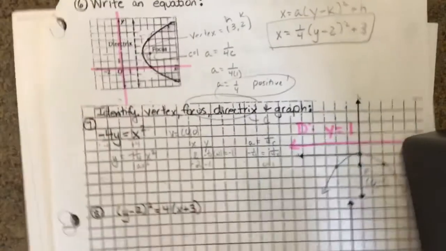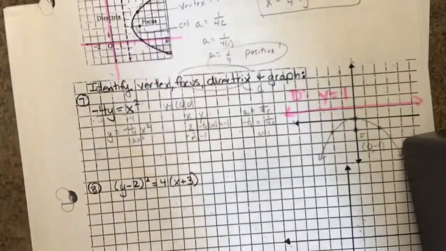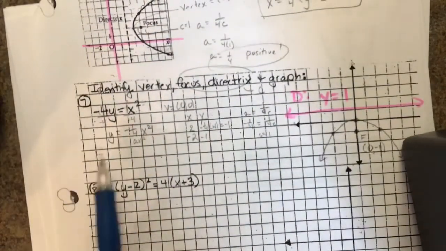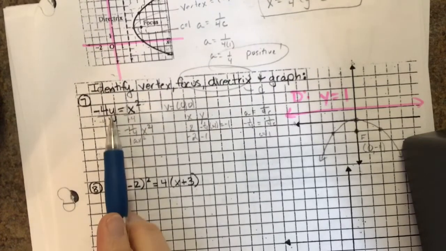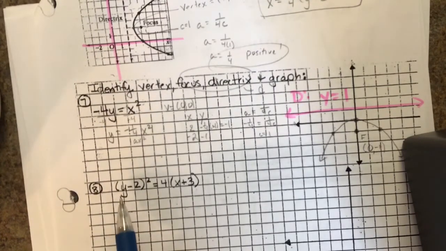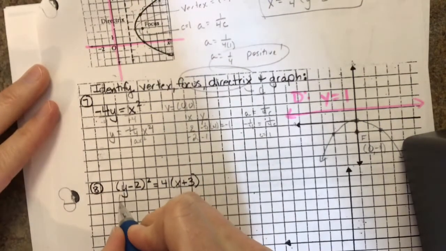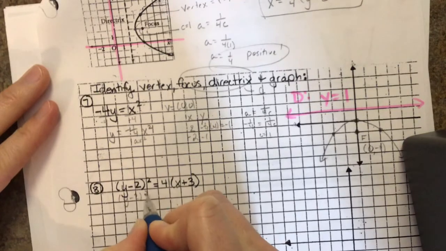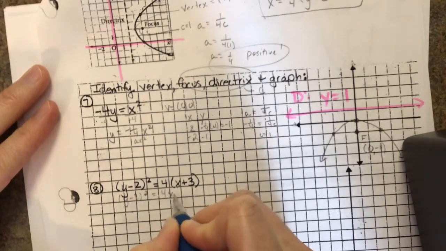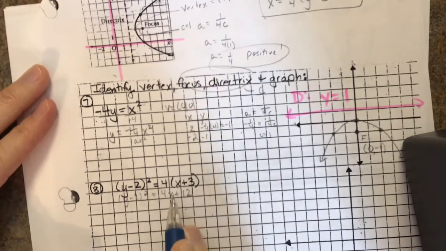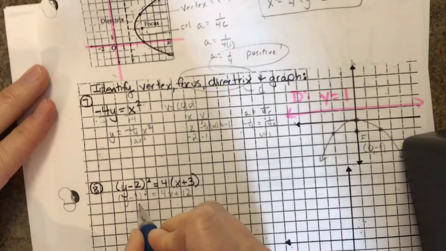Okay, number 8, we're moving. Number 7, I solved for y. I got y by itself in 1 step. For 8, what's not squared this time? It's the x. I'm going to solve for x. So first I'm going to distribute, and I get 4x plus 12. Then we're solving for x, so I'm going to switch how I write this.